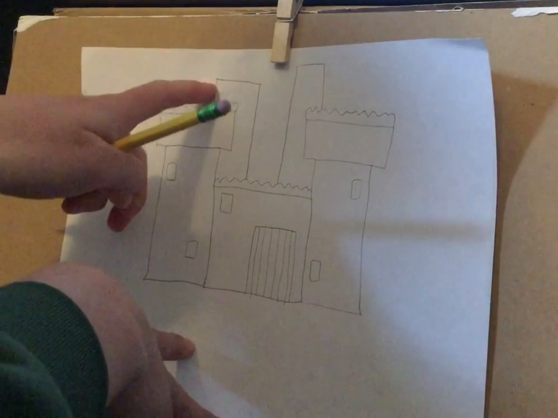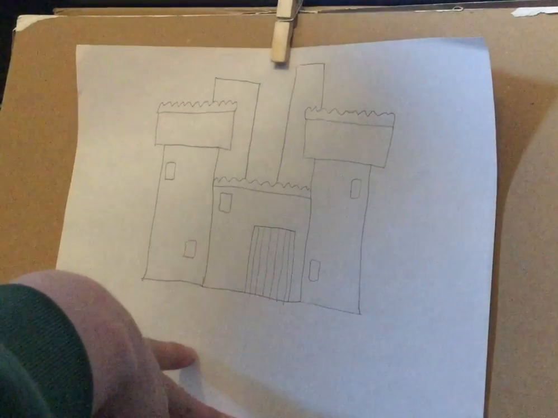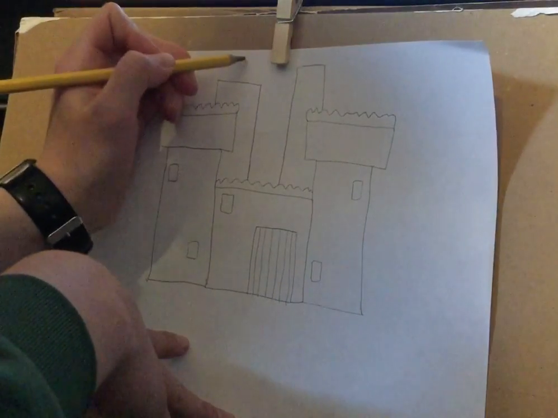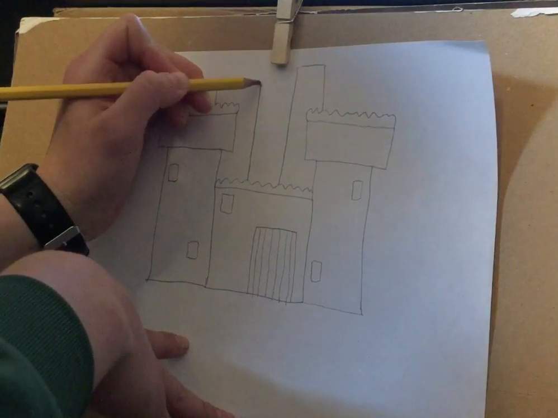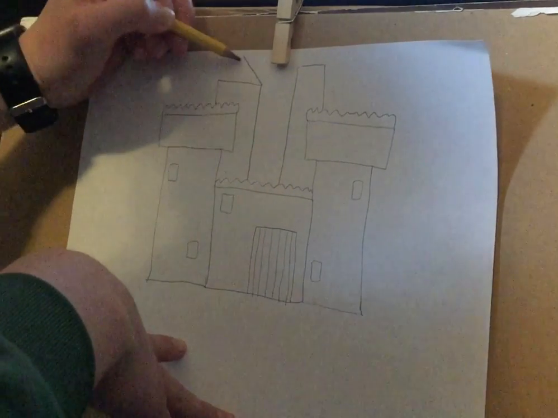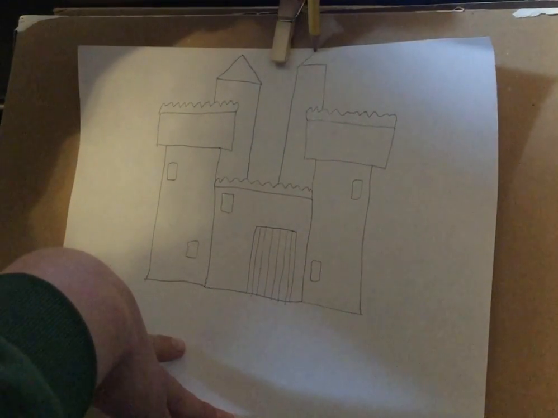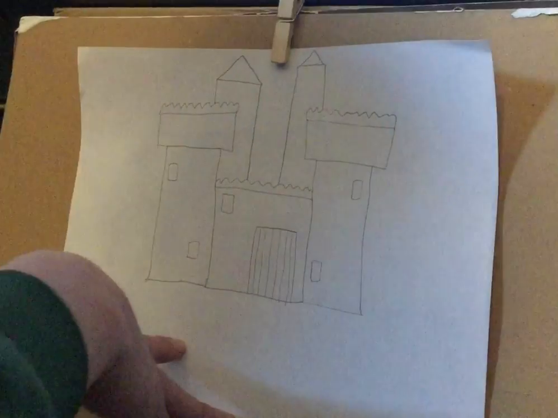Instead of doing a zigzag line on top of this one, I'm going to make a triangle. You can start here in the middle and come down to the side, or you can come up from the end and then come back down.